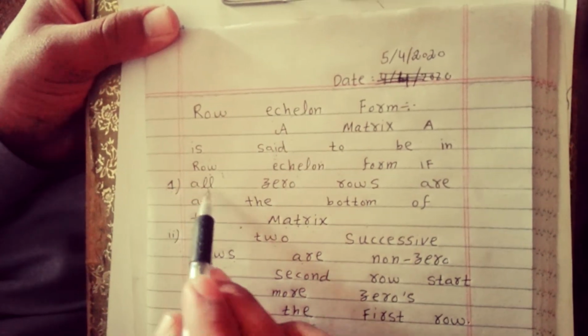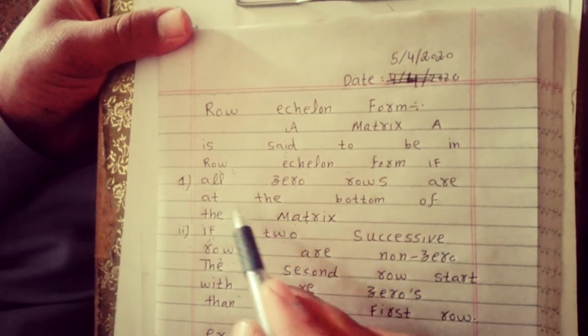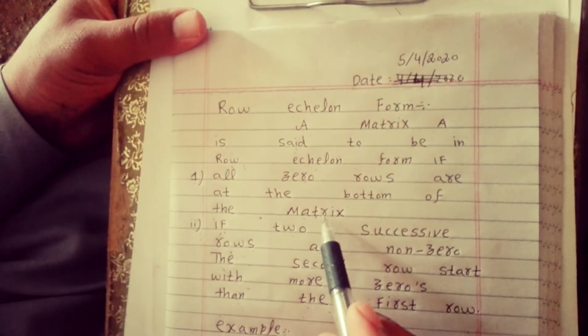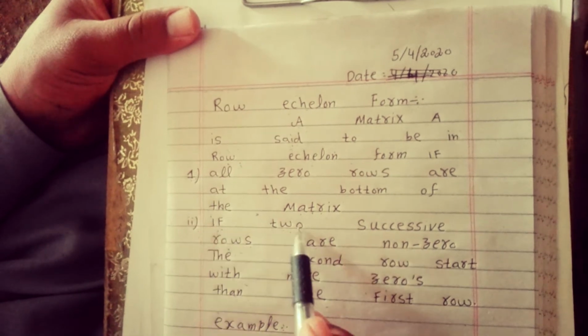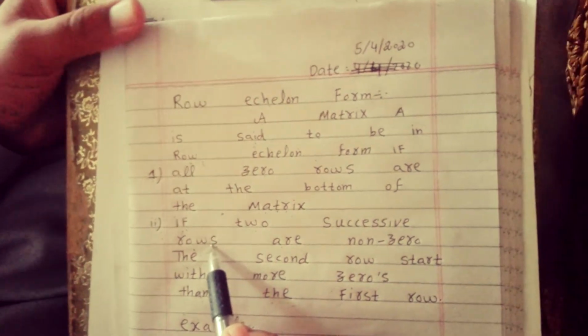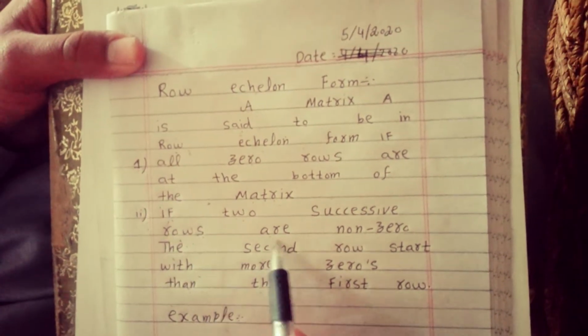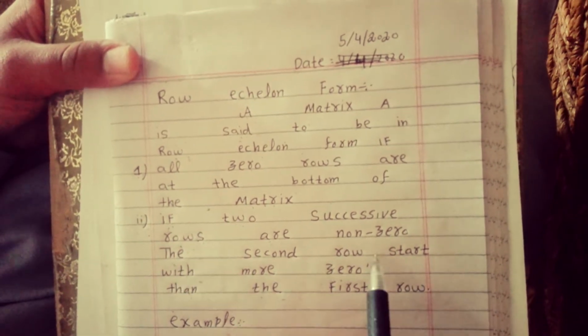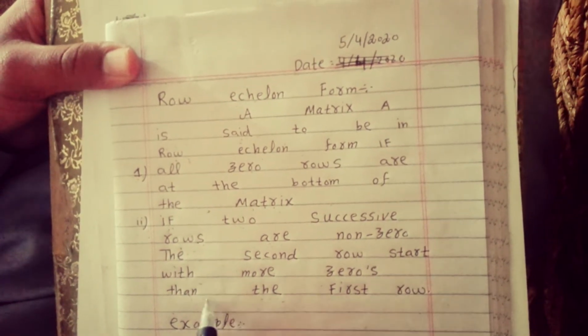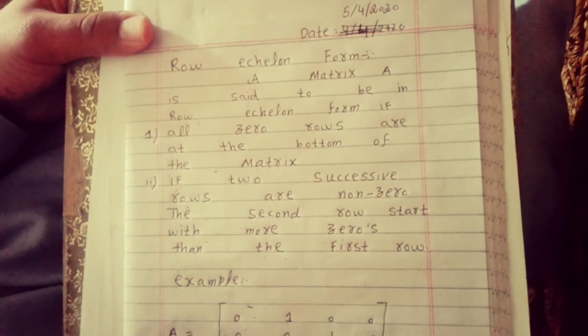Number one, all zero rows are at the bottom of the matrix. Number two, if two successive rows, meaning one after another, are non-zero, then the second row starts with more zeros than the first row. So through an example, the topic becomes very easy.